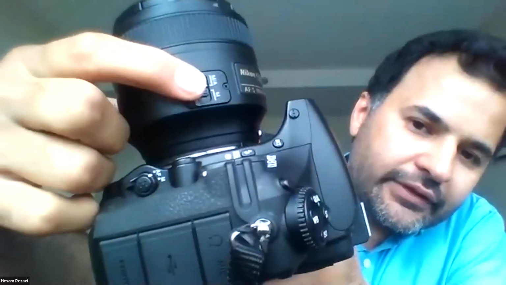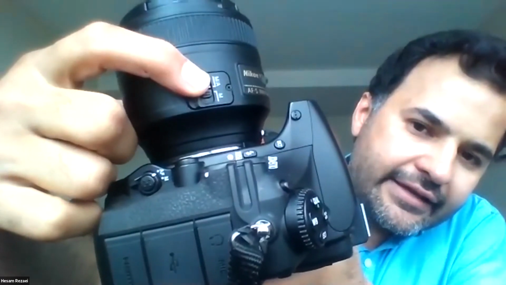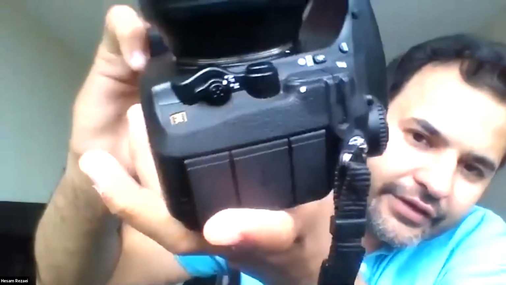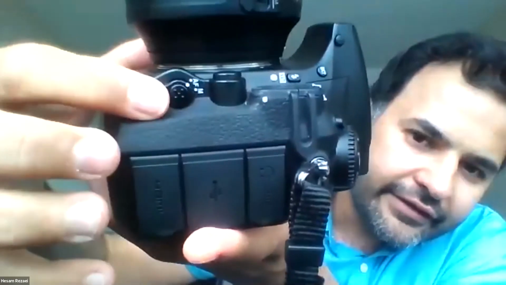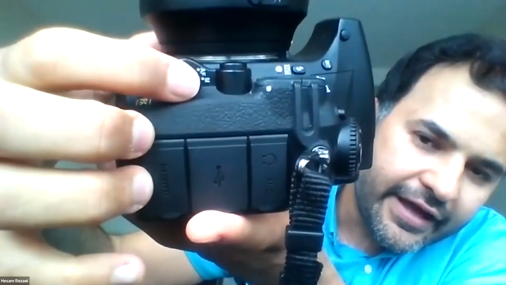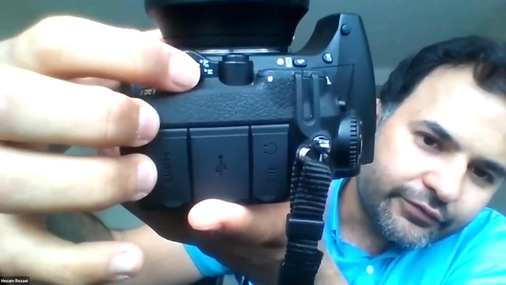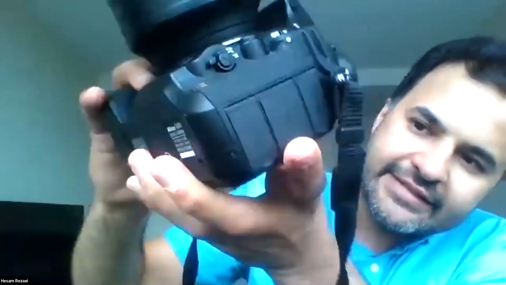Okay, now we will go to Nikon. For the people who have Nikon, I put it on A, and in most Nikons there is a button here, AF-M, or a button for choosing this point. I press it and then I see this in my visor.